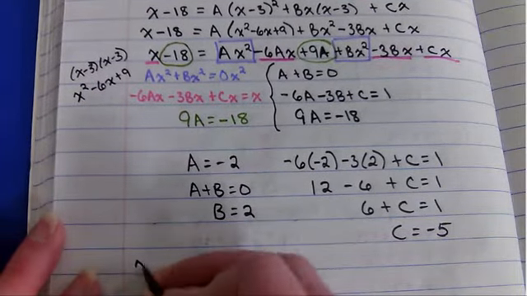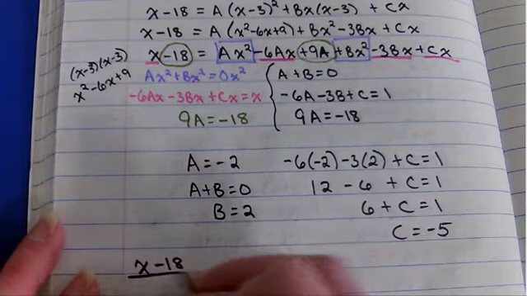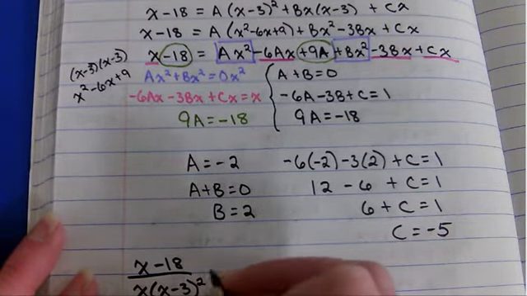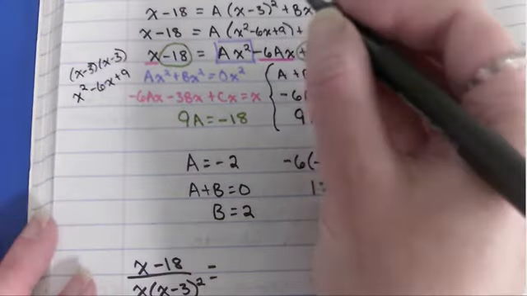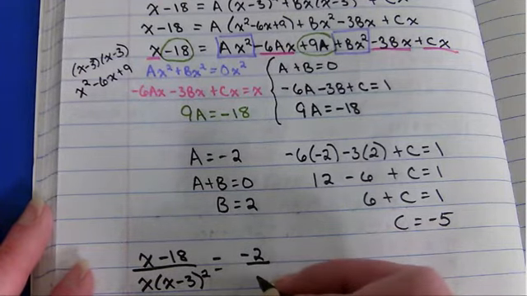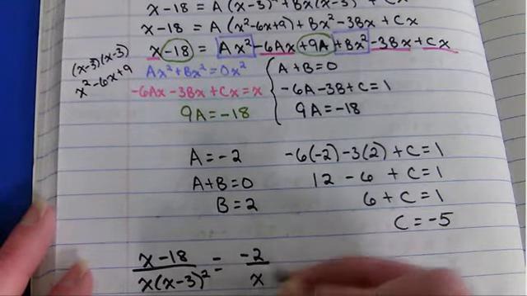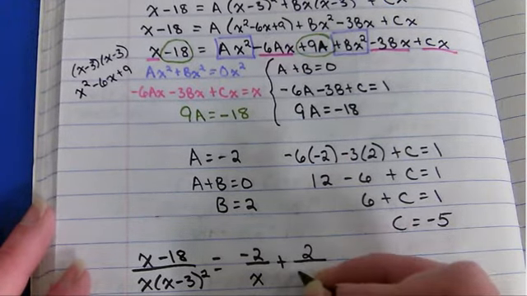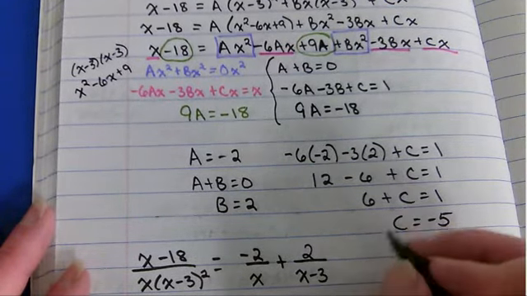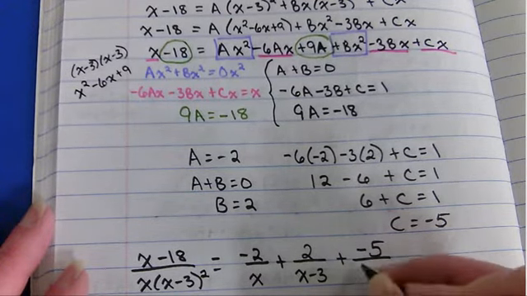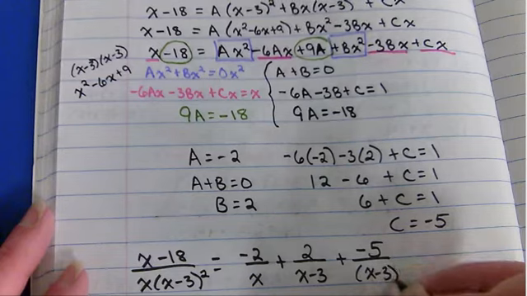So my deconstruction of this turns into, see, we had a over x, so negative 2 over x plus b over x minus 3, so b over x minus 3 plus c over x minus 3 squared.